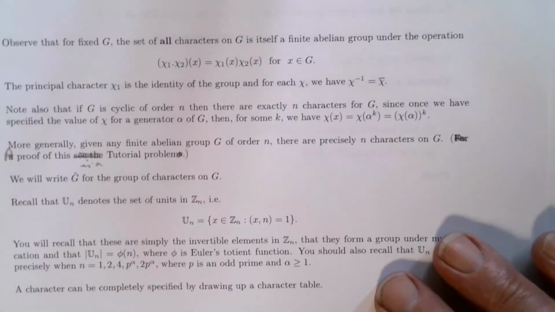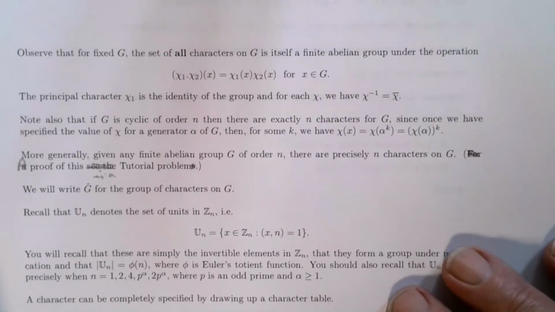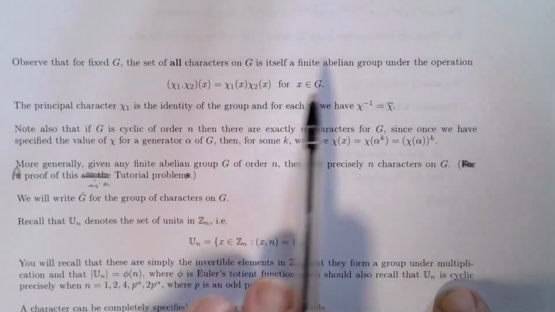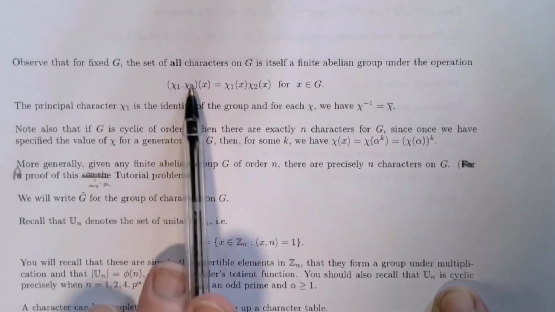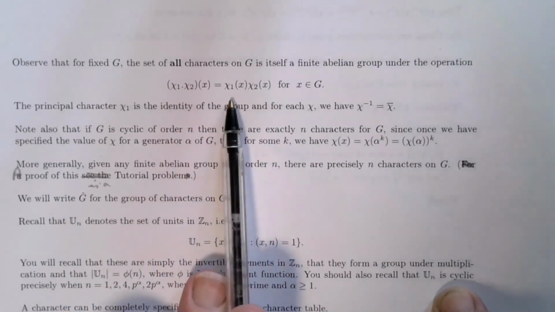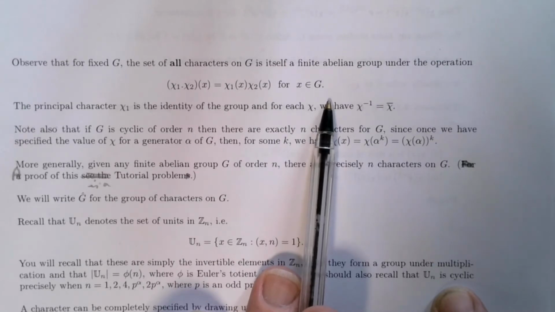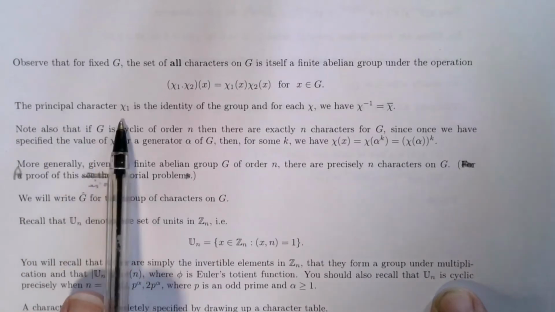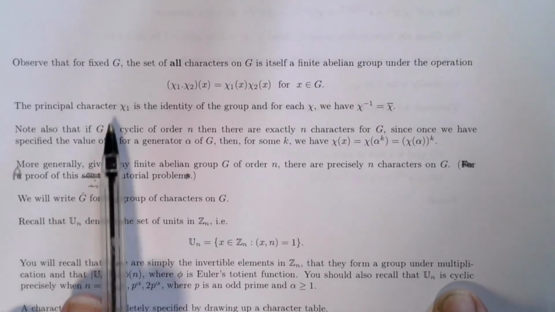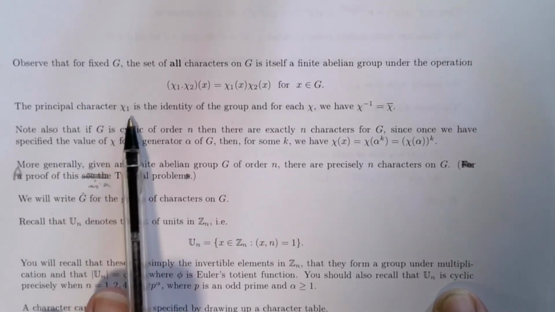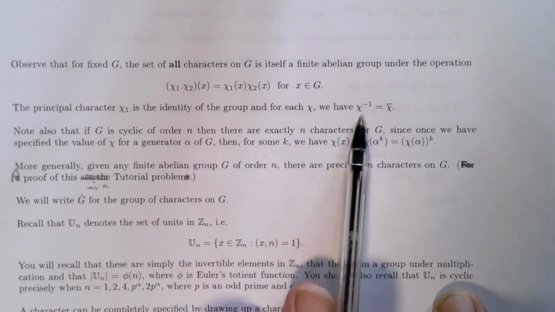So we can make a couple of observations here. Observe that for fixed G, once we fix the group G, the set of all characters on G is itself a finite abelian group under the operation where we combine two characters, chi1 times chi2 of x. We define that simply as chi1 of x times chi2 of x for x in the group. So that gives us a multiplication of characters, and under that multiplication the set of all characters is itself a finite abelian group. The principal character is the identity of this group, which is easy to see because if you multiply another character times chi1, well, chi1 just maps everything to 1, so this acts like an identity in the group, and for each chi the inverse is just the complex conjugate.